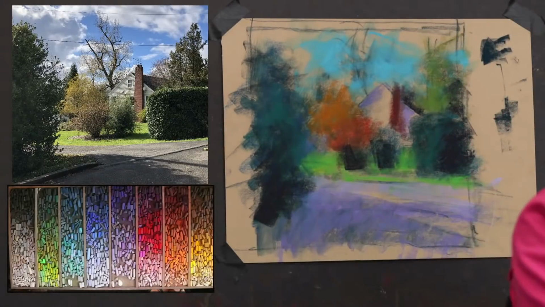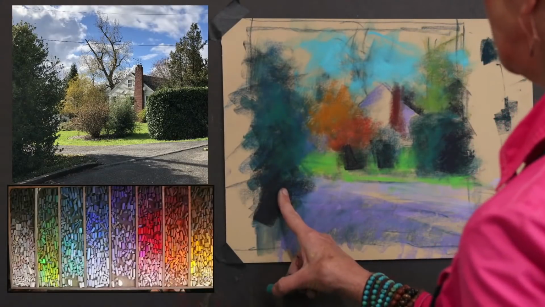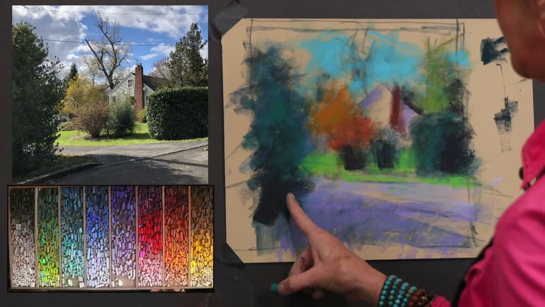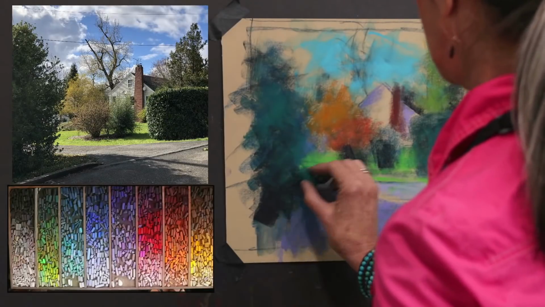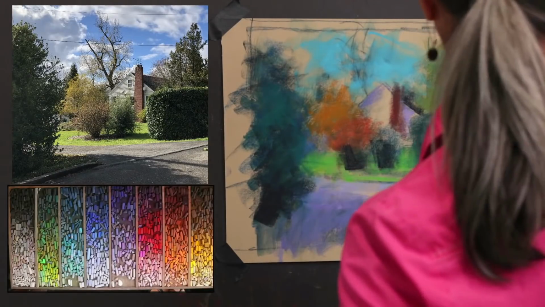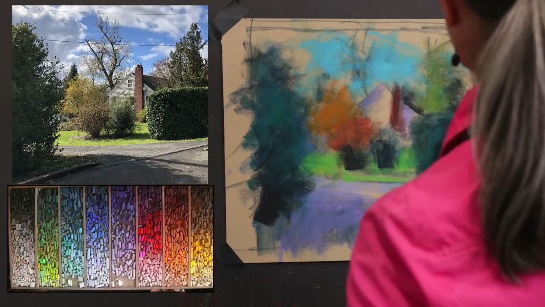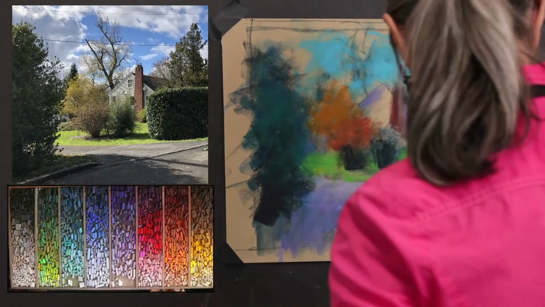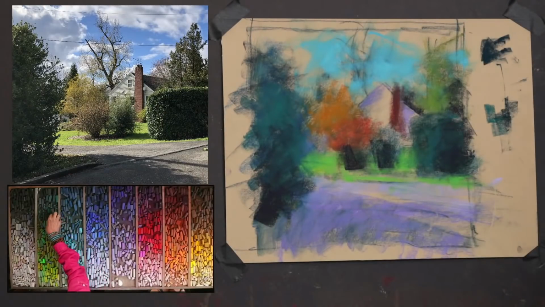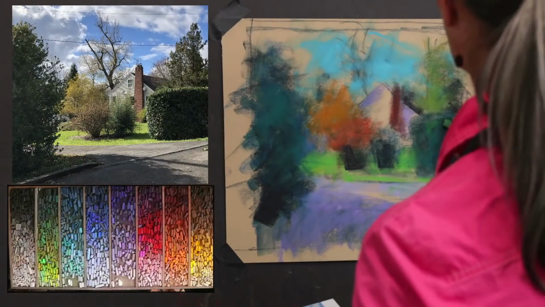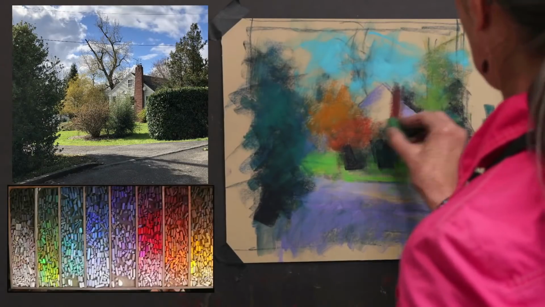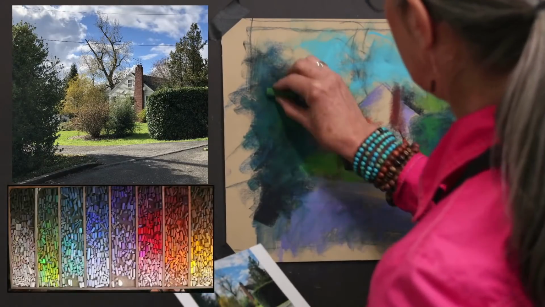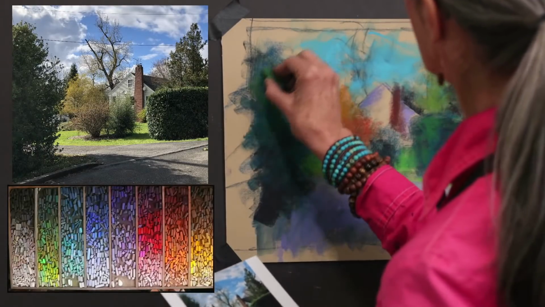So here again, within this value mass, I've got a little bit of variety of hue. This is a kind of blue green and a dark, it's a little bit darker, but not much. So I'm getting that variety. So like in here, this is about the same kind of value, but a little bit different in hue, a little less blue.